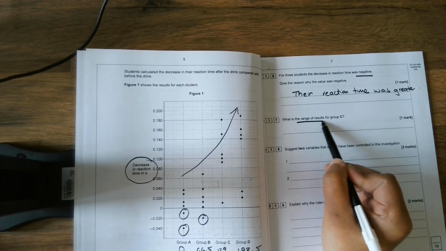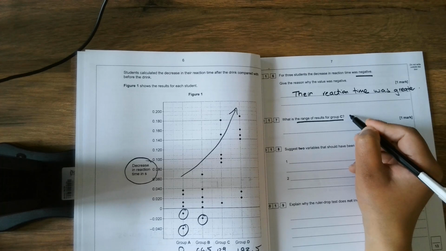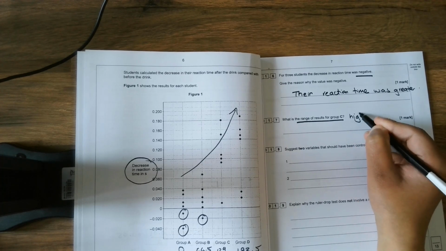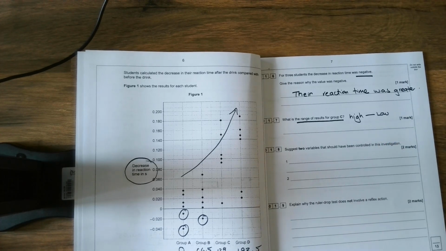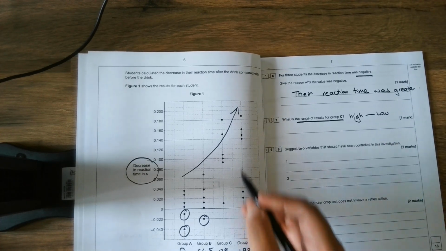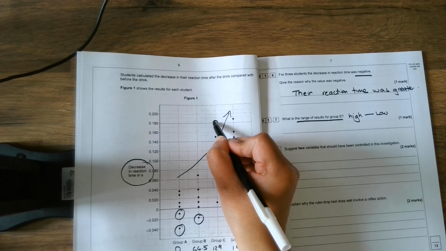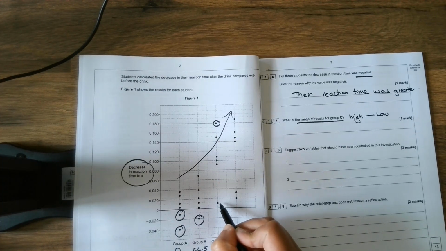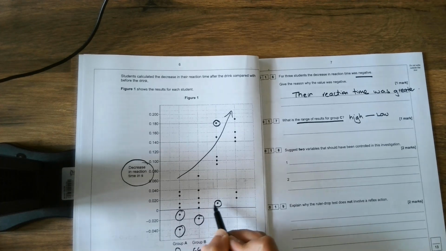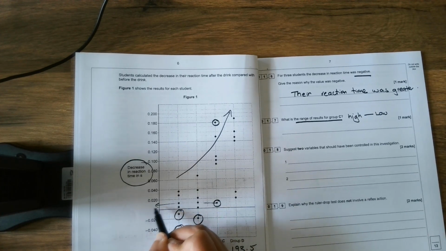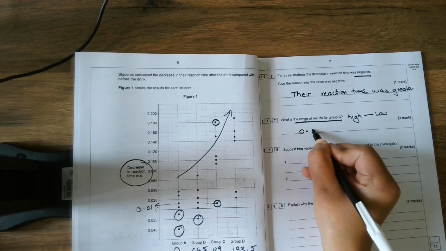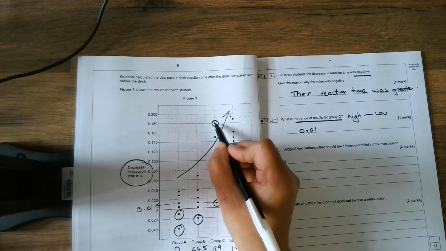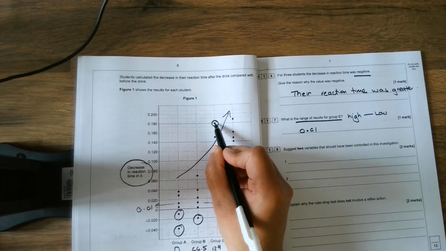What is the range of the results for group C? So your range from maths, you should remember this, is the difference between your highest value and your lowest value. So if we go to group C and read these values off, this is my highest point, and there's my lowest point. Let's start with the lowest point. If you read that across, it's roughly halfway here. So that's 0.01. So my lowest reading is 0.01. Go back up, read that value off, that's my highest point.